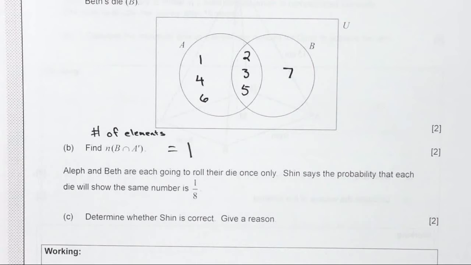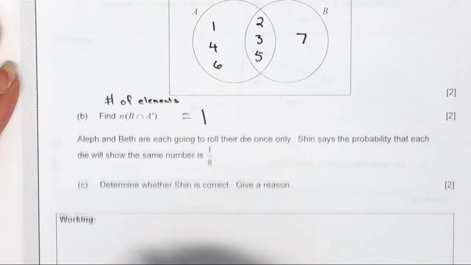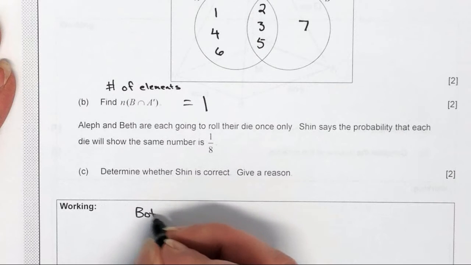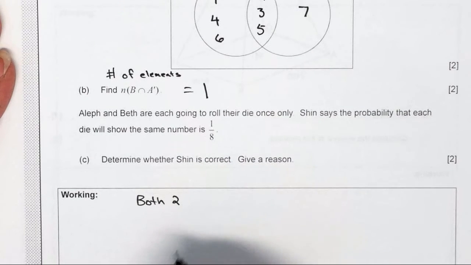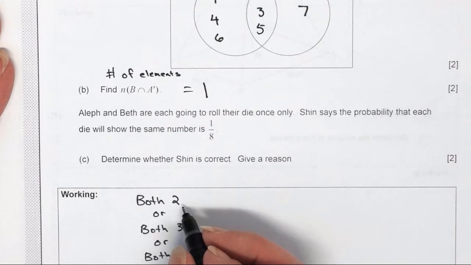What are the ways we could get the same number? Both 2, or both 3, or both 5. How would I find the probability that they both got a 2?